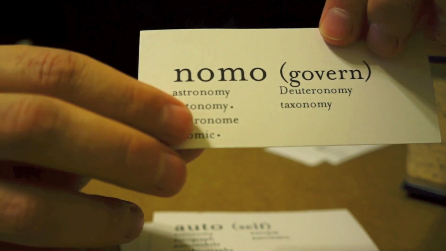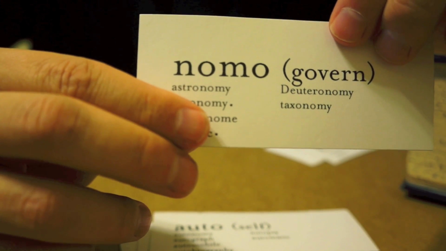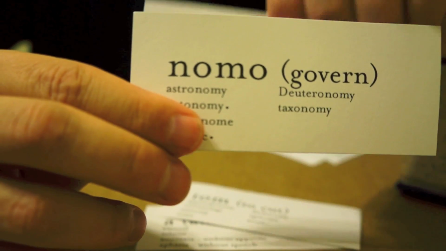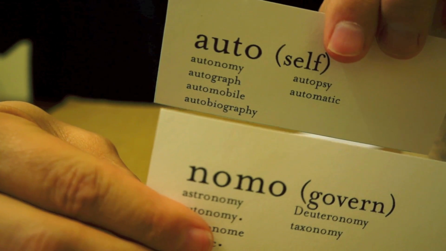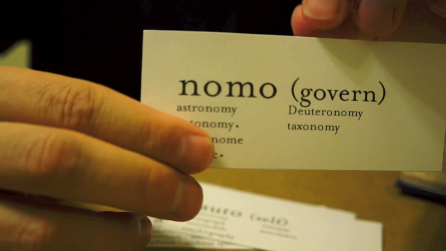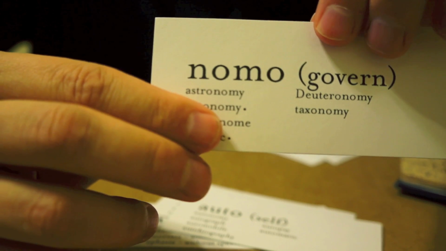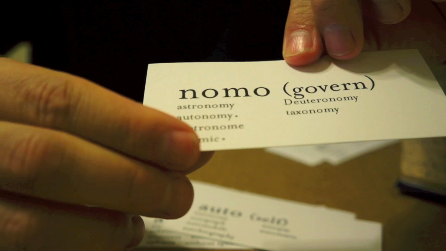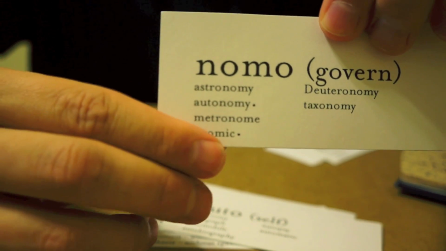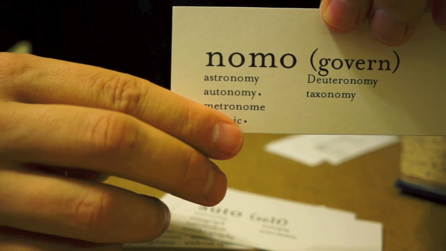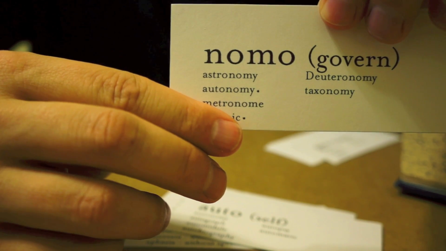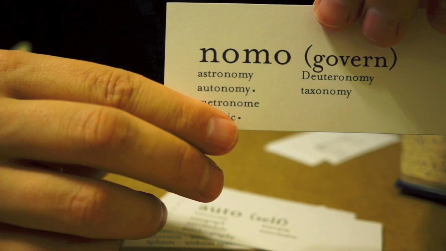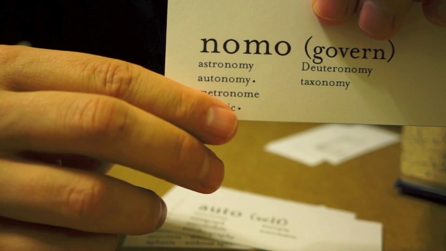The next is autonomy. Now, we saw that over here. Auto meaning self, nomo meaning govern. So autonomy is to govern oneself. Metronome is the device that keeps time in music and helps the orchestra or the player govern and measure their time.